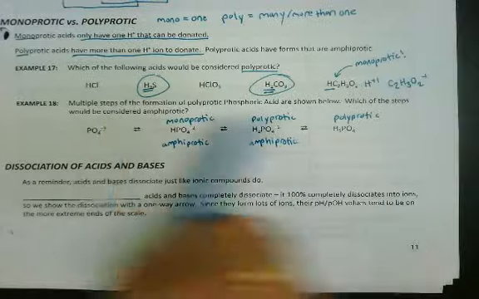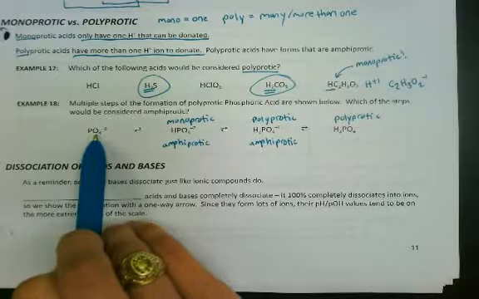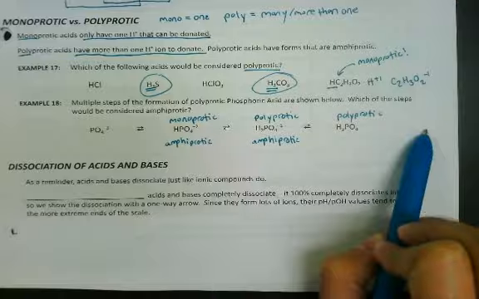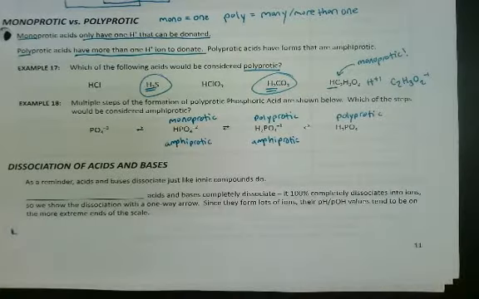We cannot say that these are amphiprotic because I do not see this guy losing a hydrogen, and I don't see this guy gaining another hydrogen over here. So I can't say that this or this is amphiprotic. Only these two. Any questions there?